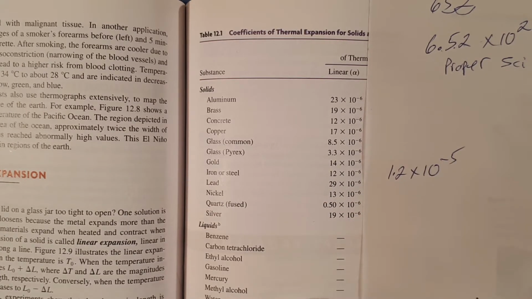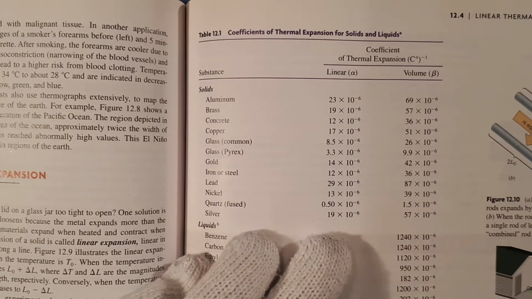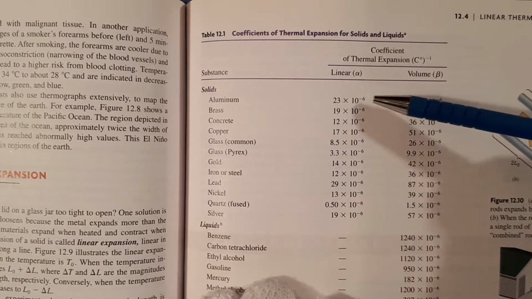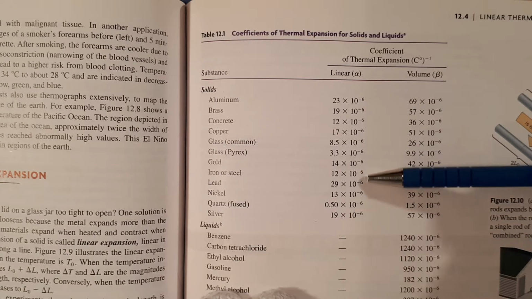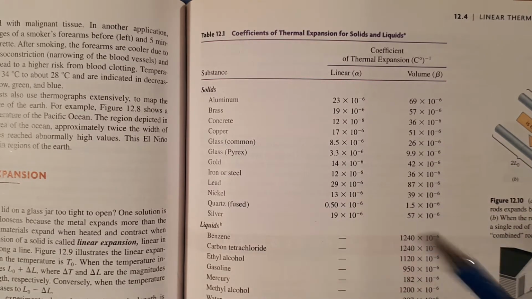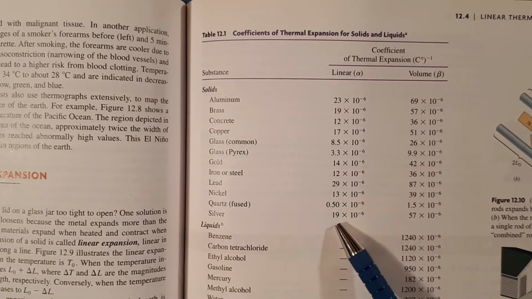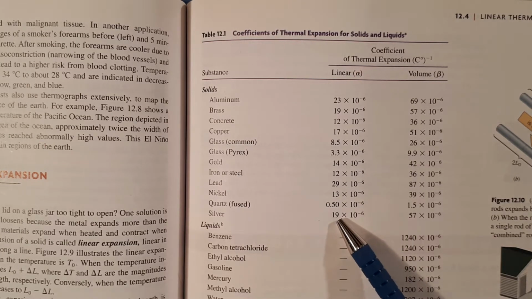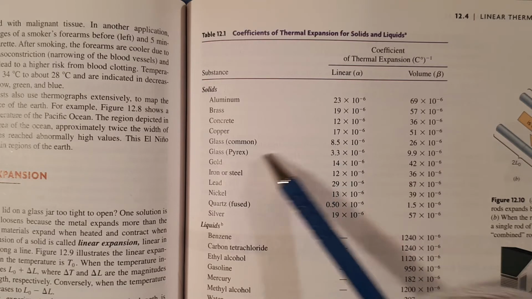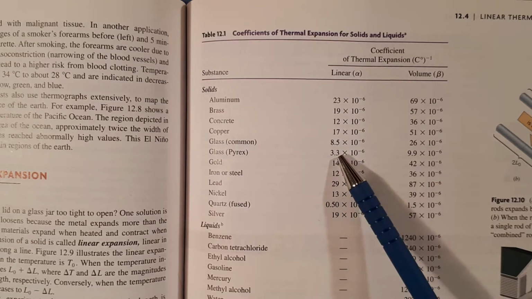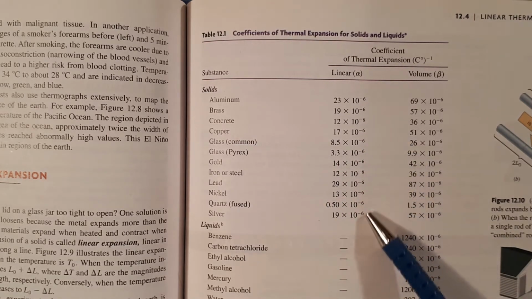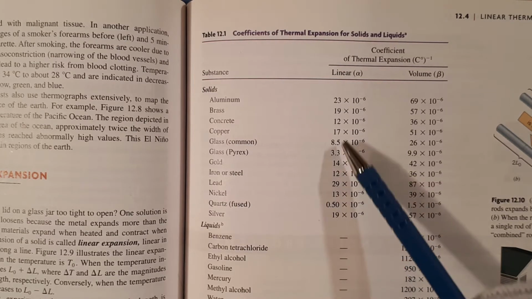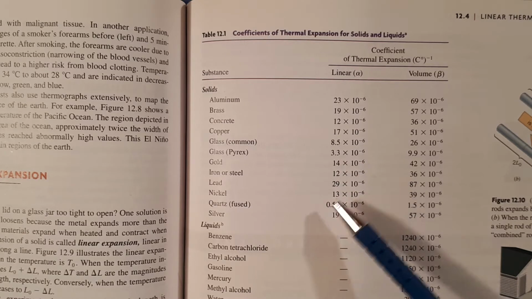The reason this is written this way is such that all of the exponents are the same, all 10 to the minus 6. Therefore, at a glance, we can look at the coefficients and see that silver has a greater degree of expansion than, say, glass: 19 versus 3.3. Now I don't have to really worry about the exponents, and I can see that 29 is greater than 17 and 17 is greater than 12 at a glance.